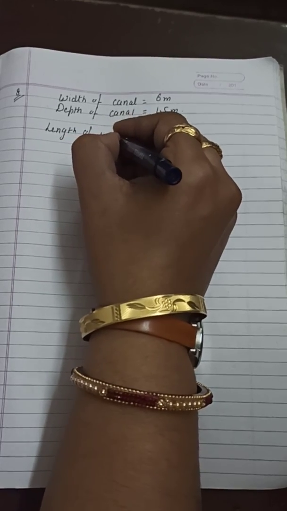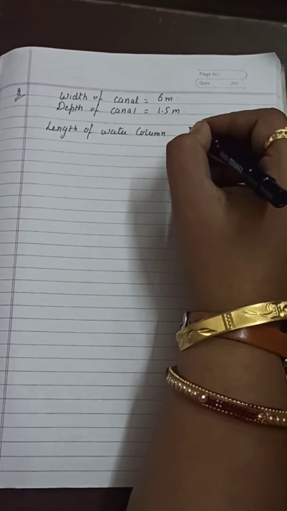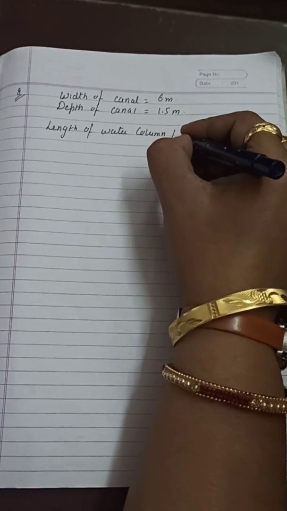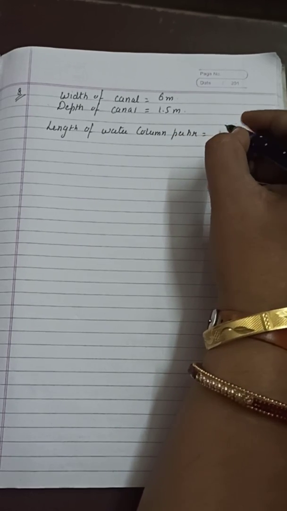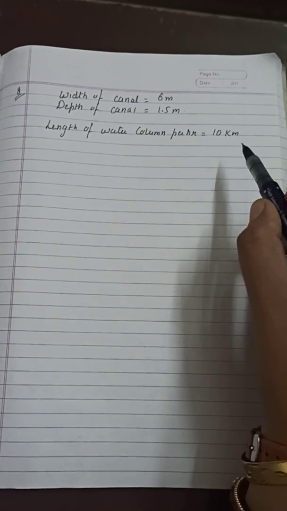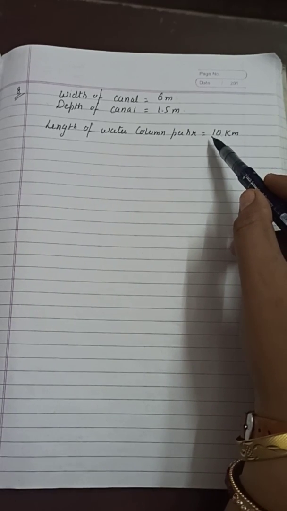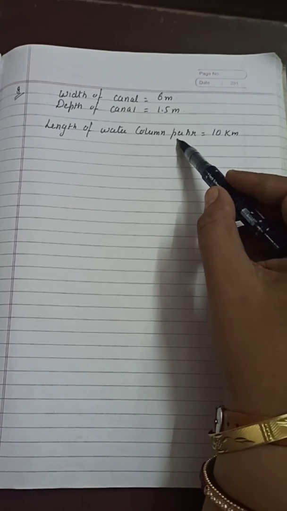The length of the water column, we will consider the water flowing in that column per hour, will be the length of the water column. That is, 10 km per hour water is flowing. So the water flowing in 1 hour is 10 km. So the water column must have the length 10 km, the length of the water column in 1 hour.